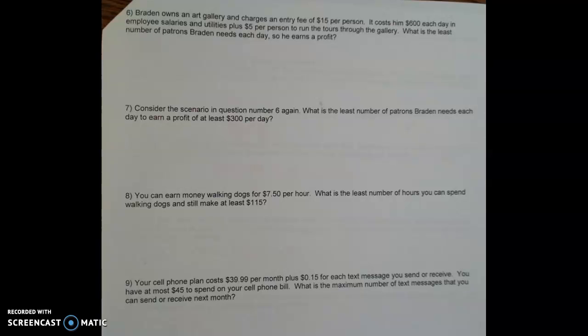We have Braden owns an art gallery and charges an entry fee of $15 per person. It costs him $600 a day in employee salaries and utilities plus $5 per person to run the tours through the gallery. What is the least number of patrons Braden needs each day so he earns a profit? So kind of the first thing you have to know is a profit is when you make more money than you spend. So what we want to look for is what we're making and what we're spending in this problem.